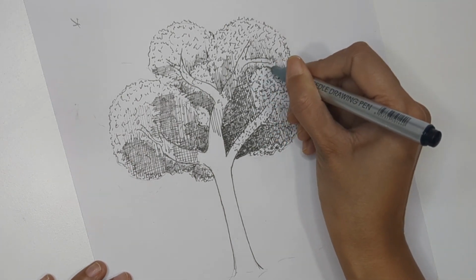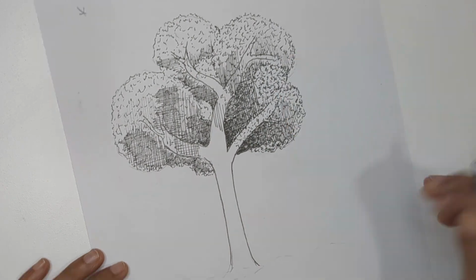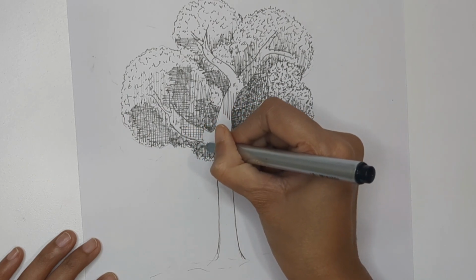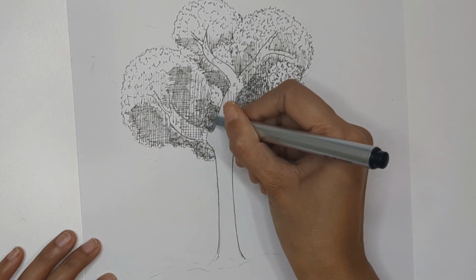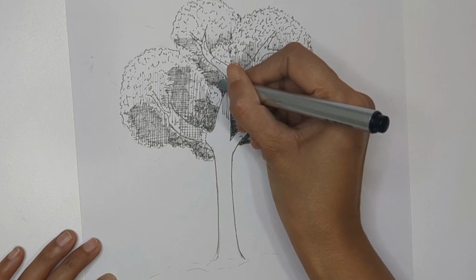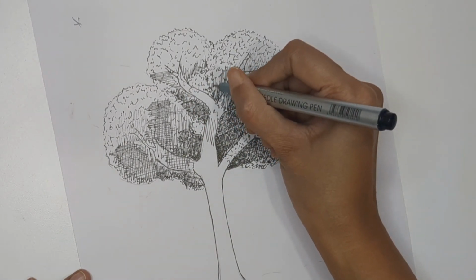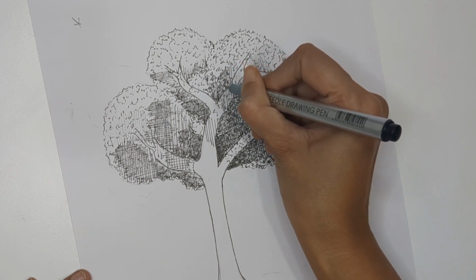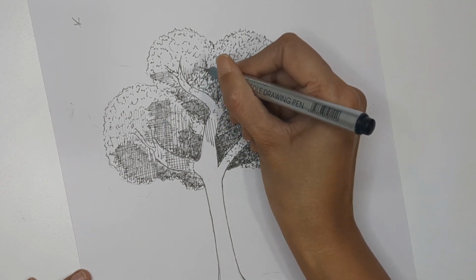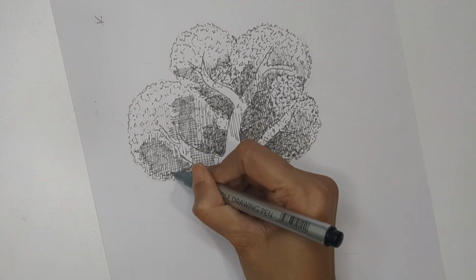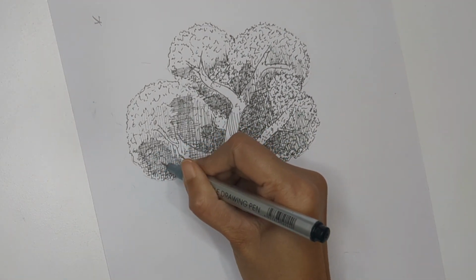And likewise, when you repeat the same thing more and more to get some extra shade into your drawing, you will get more depth into your drawing. So more shade means more hatching needed, more cross hatching needed, more random pattern needed for that particular area. So I'm going likewise to create different shades in my tree.